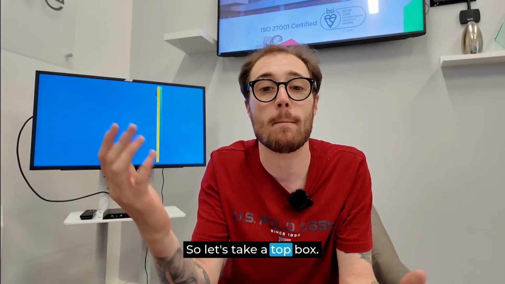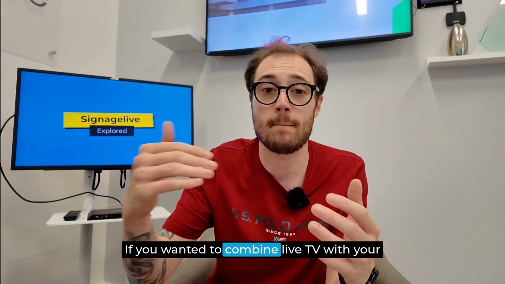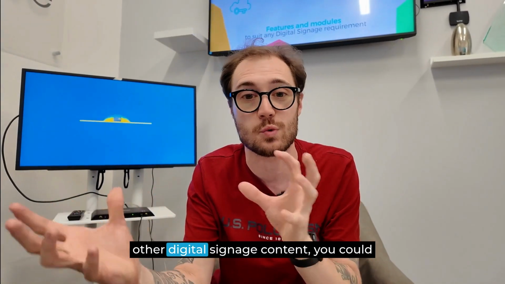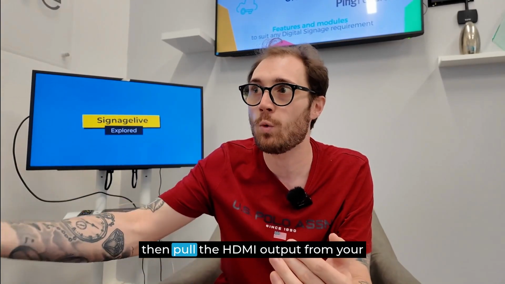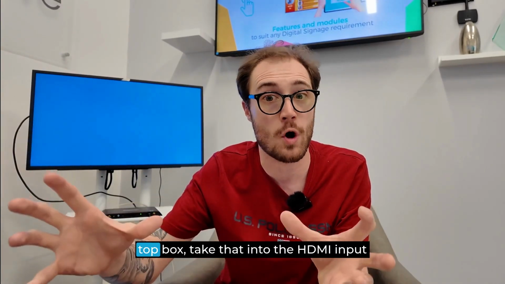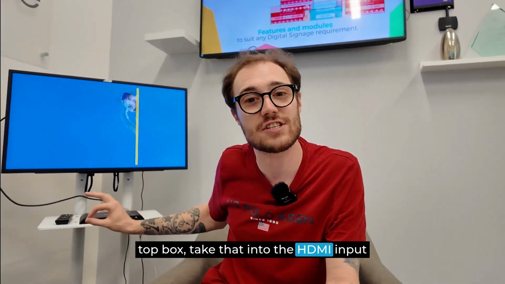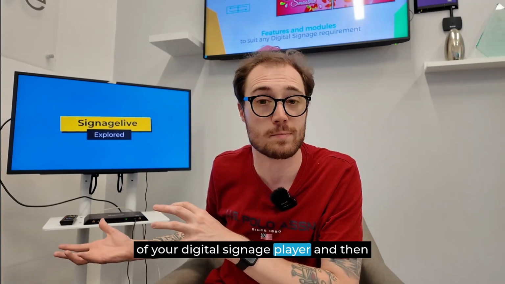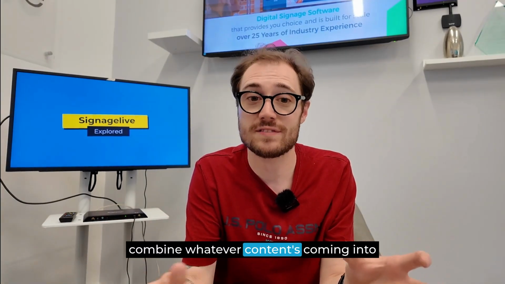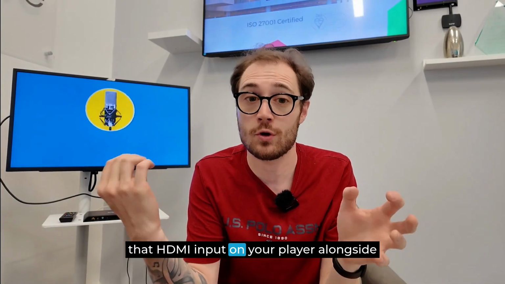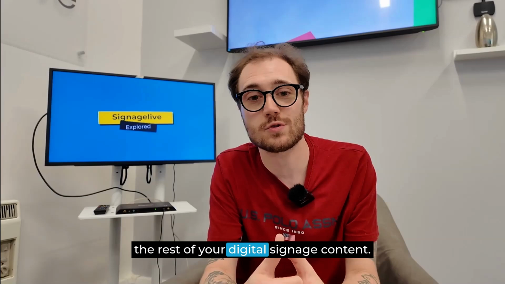So let's take a top box, for example. If you wanted to combine live TV with your other digital signage content, you could pull the HDMI output from your top box, take that into the HDMI input of your digital signage player, and then combine whatever content's coming into that HDMI input alongside the rest of your digital signage content.